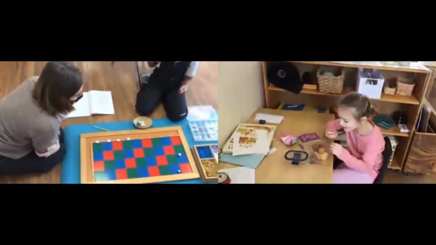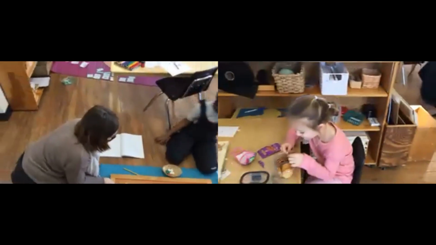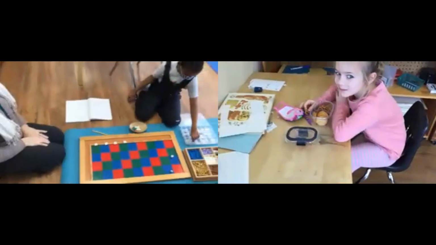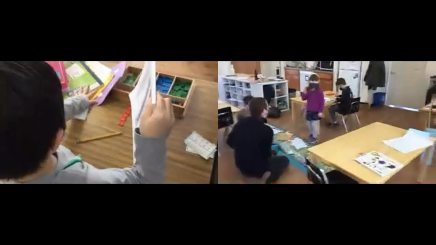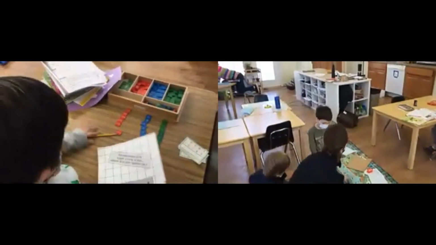There's someone having snack, and waving. Hi, Mom. I told her she could wave and I would see her. Totally. That's so cute. I am eating my snack, Mom. I'm eating my vegetables first, or whatever, right?